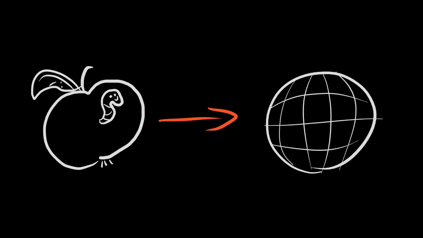Whenever you want to start creating a new object, you think about what basic shape you can use which looks similar to the object you want to create, and this makes the whole modeling process much easier. In case of an apple, you guessed it, it's certainly a sphere.